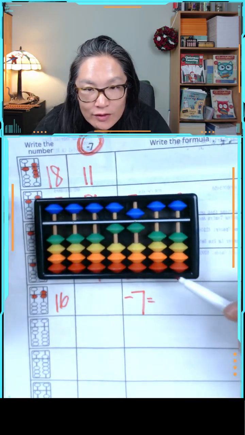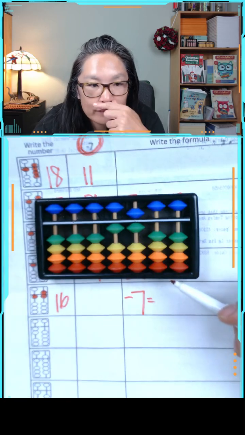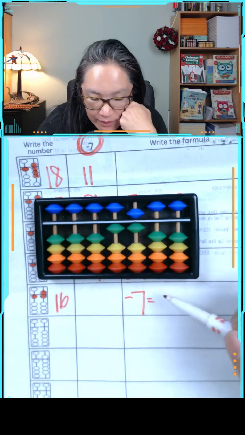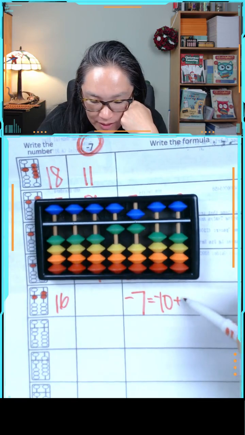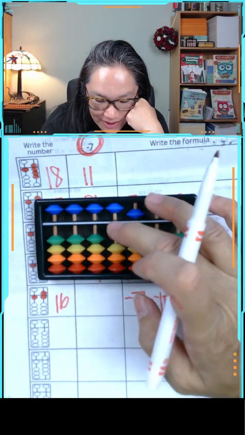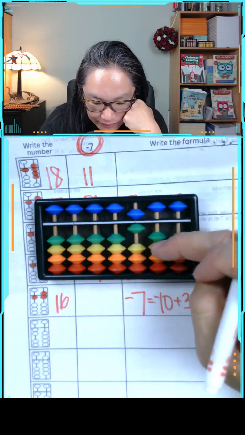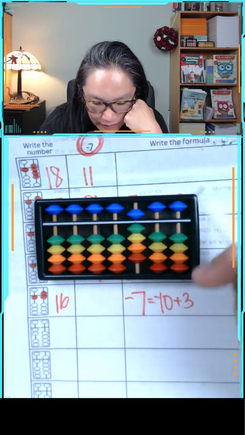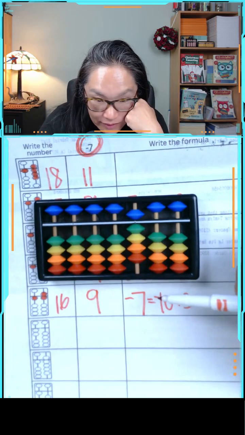I was trying to figure out new ways to do it. Thank you, Ebony. It is minus the 10 plus the 3. So we minus the 10 plus the 3. 1, 2, 3. So my final answer is 9.